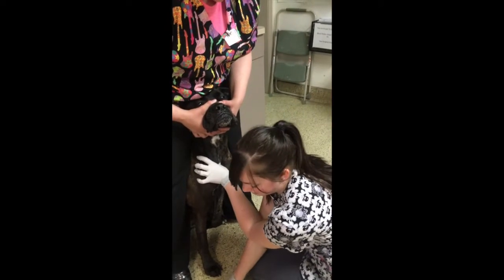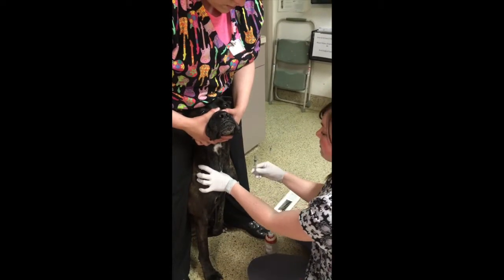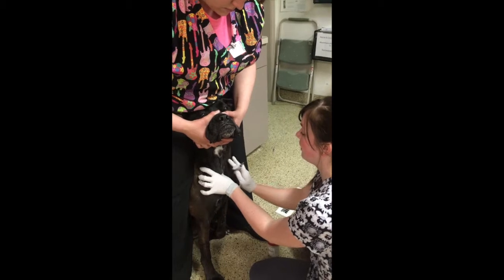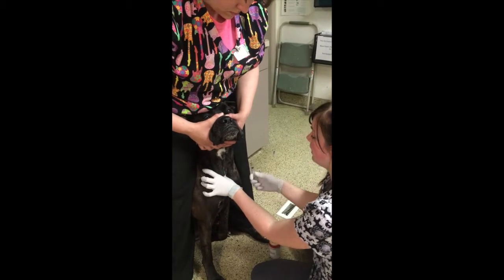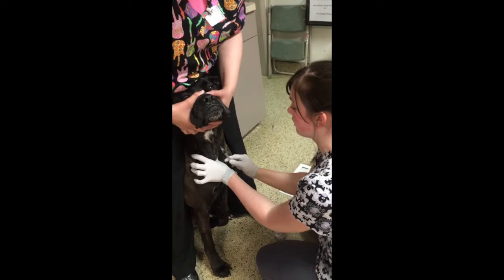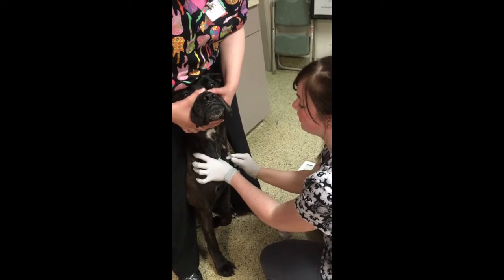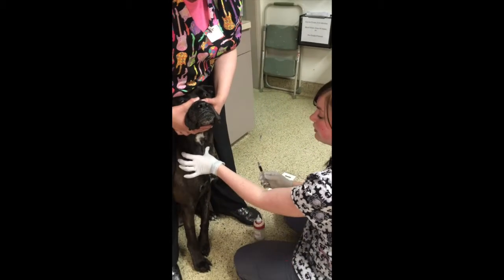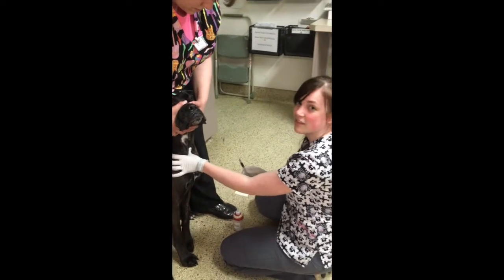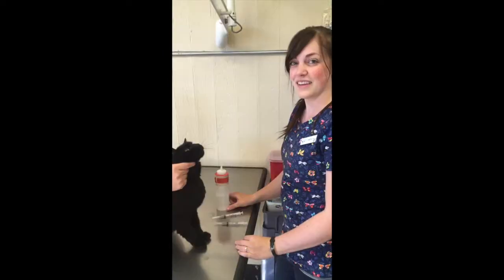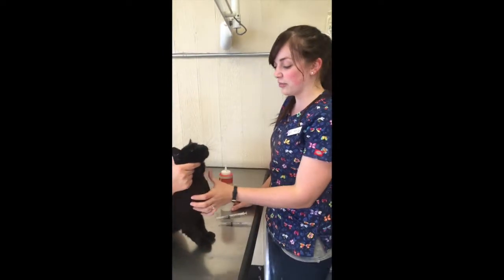Remove the cap on my syringe. Make sure my bevel is up, and then I'm going to go ahead and insert my needle. Once I've obtained the sample, I'm going to let go of her thoracic inlet, put my finger over where the needle was, and apply pressure for a few seconds. And we're all done.